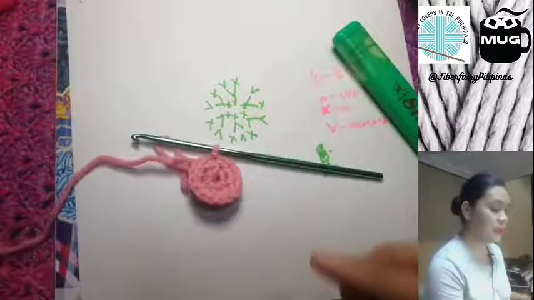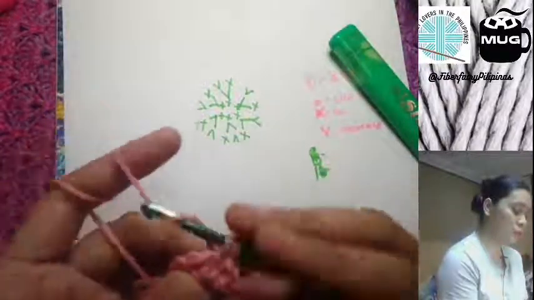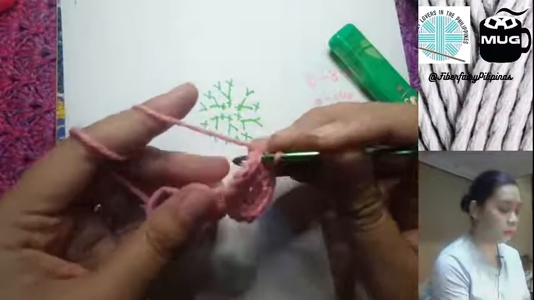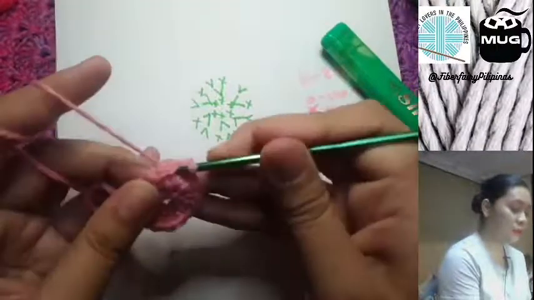Yun kung palalakihin nyo siya. So, every time that you want to increase your work, on one part of the increase, you'll just do a single crochet or a double crochet, kung whatever crochet stitch that you're using. And then the next part, you'll do the increase.